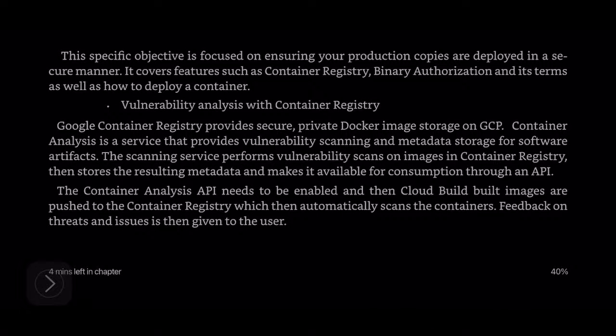Objective 2.7: Secure the deployment pipeline. This specific objective is focused on ensuring your production copies are deployed in a secure manner. It covers features such as Container Registry, Binary Authorization and its terms, as well as how to deploy a container vulnerability analysis with Container Registry.